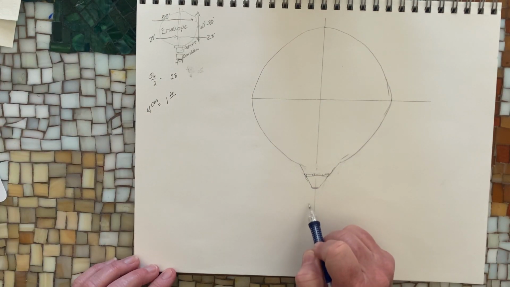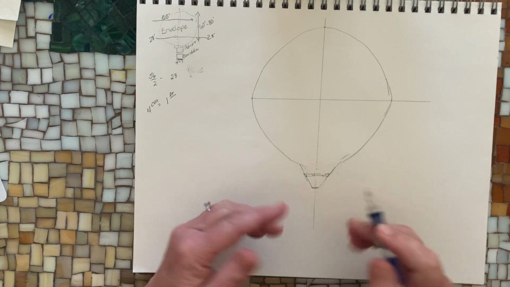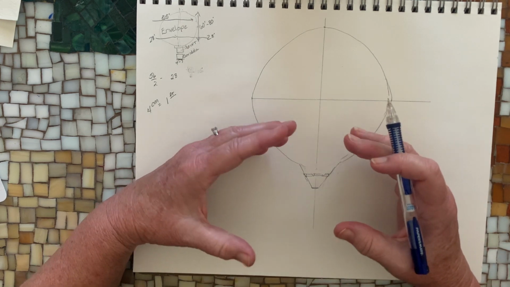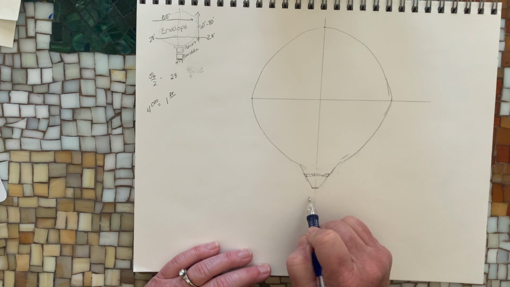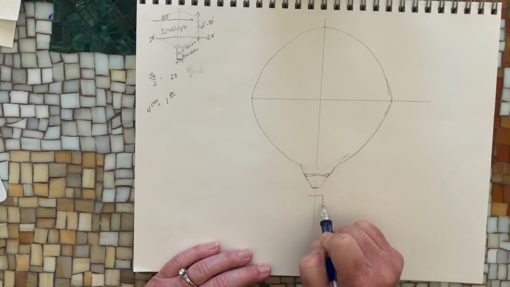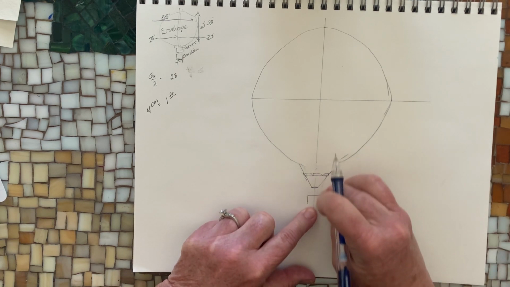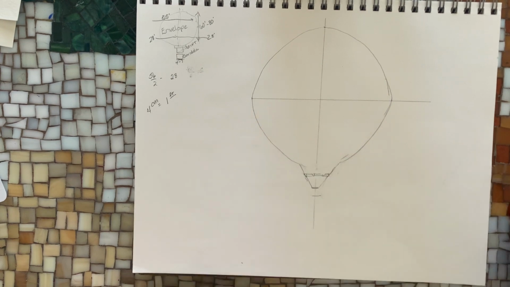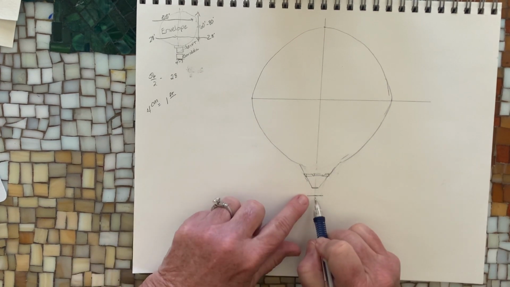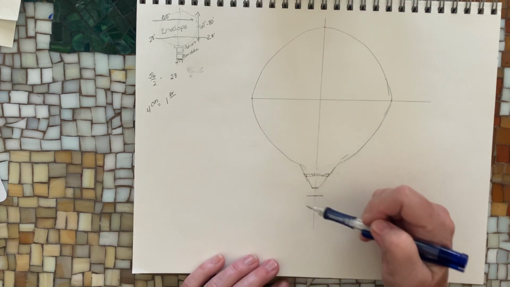Now I've got a gondola. It's going to be a little bit larger than this because my hot air blower is going to be inside this gondola with the people. So I'm making it down here. And once again, I went farther on one side than the other. They've both got to be equal. This distance has to be the same as this distance. That's what my axis point is telling me.